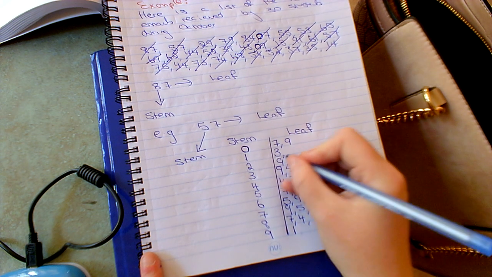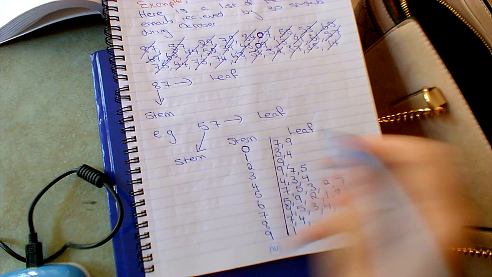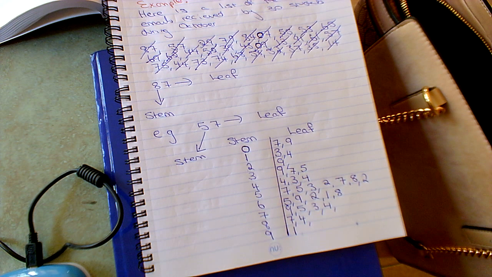That's my stem and leaf so far completed, but it's unordered. I've put it in unordered first, but it's really important that I make sure I put it in order. What I mean by order is these here, so 0, 7, 9, fine.